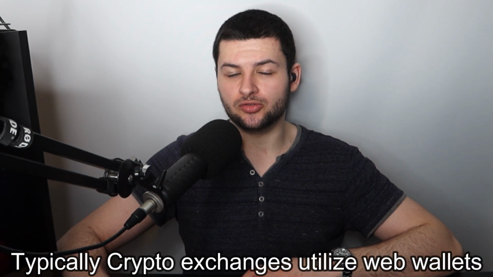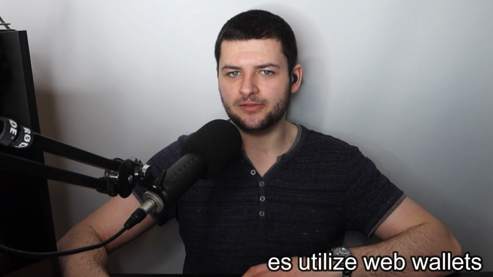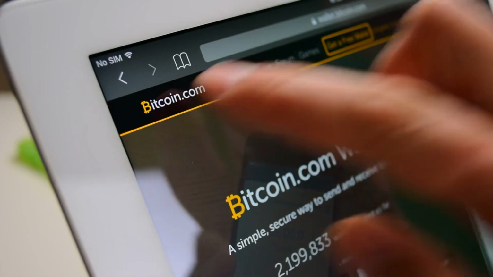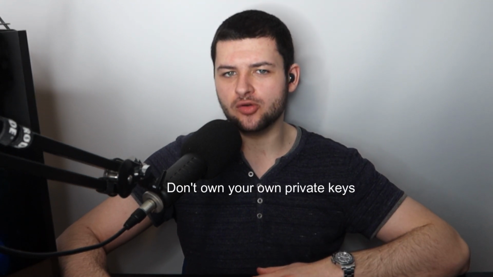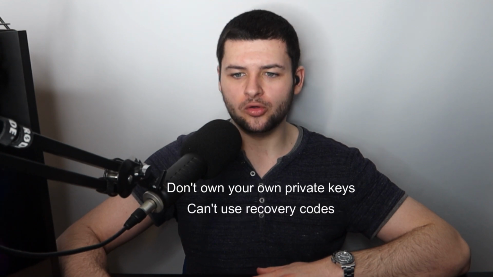These are sometimes called web wallets. Online wallets are usually hosted by third-party services, so these are usually wallets on crypto exchanges. If I have Coinbase and BINANCE as the two main platforms I buy, sell, and trade on, then using their profile wallet or their web wallet to store my money on would not be a very good idea, okay? They're very convenient, but you don't actually own your own private keys to that wallet or the recovery codes.